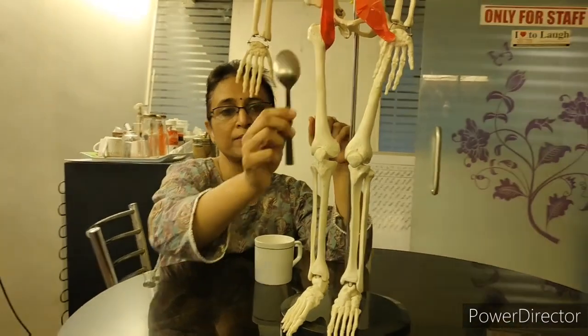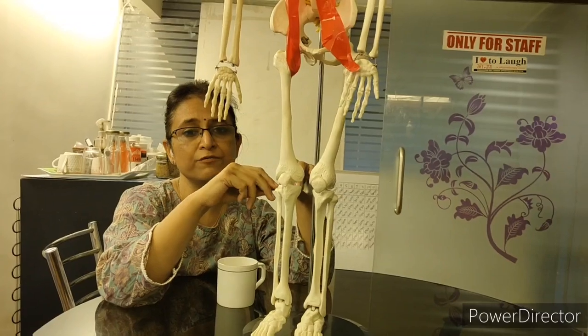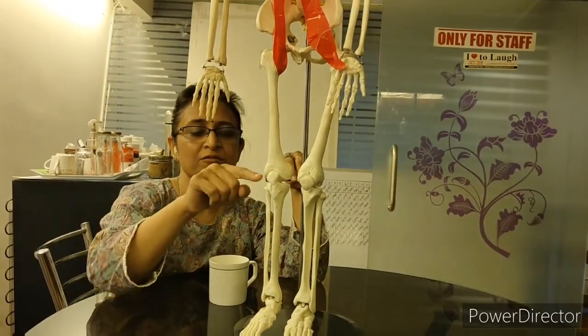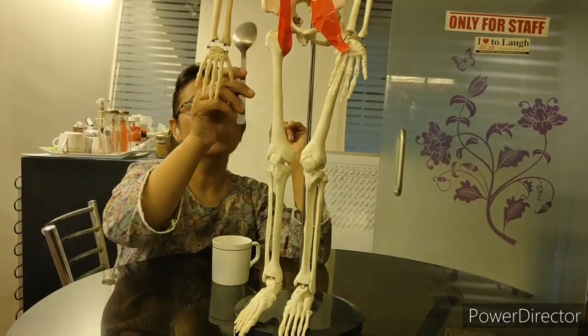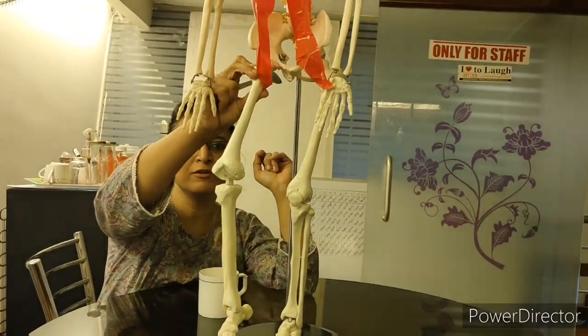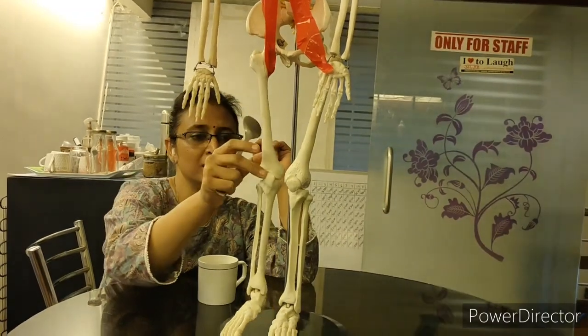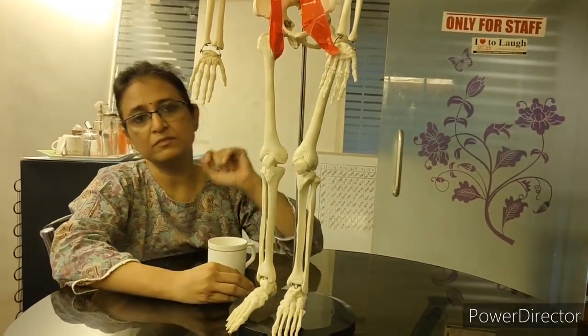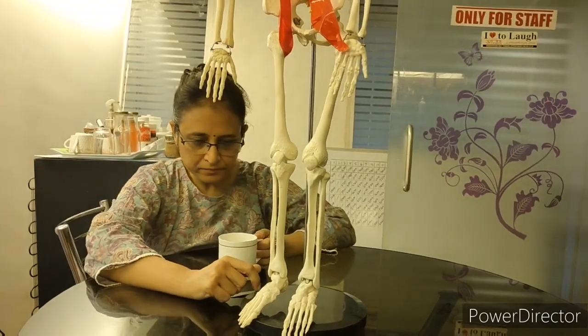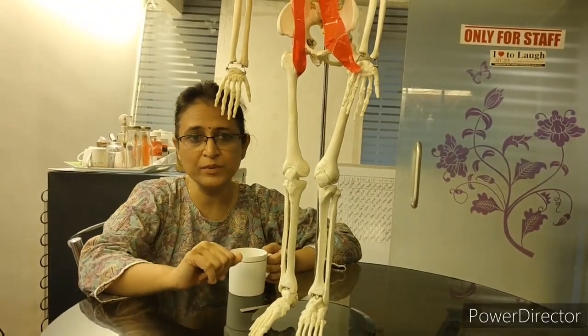Similarly, if this is femur, this is making which joints? Hip joint and knee joint. So, if I move hip, will it affect knee? Yes. Either of the one, correct? Now, who is moving these bones? Muscles. So, you agree we are like puppets?